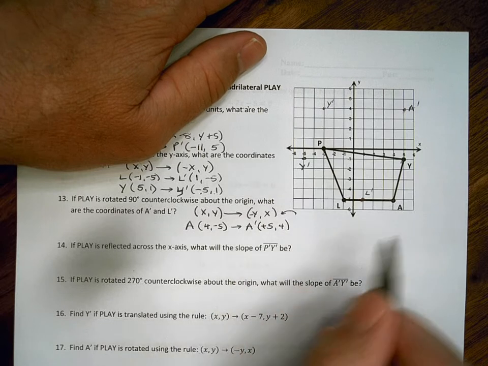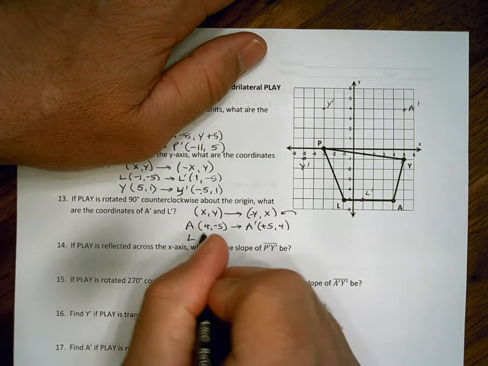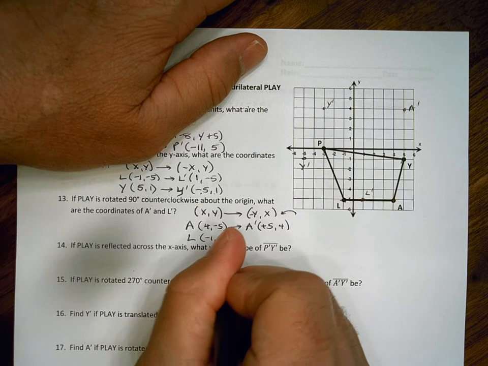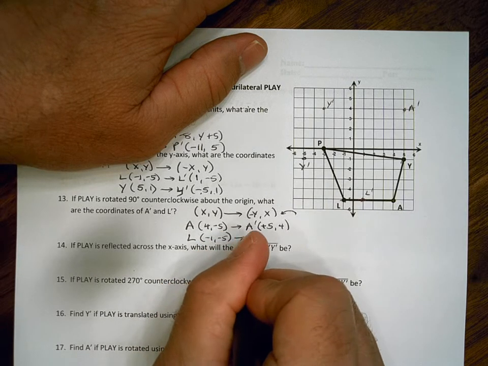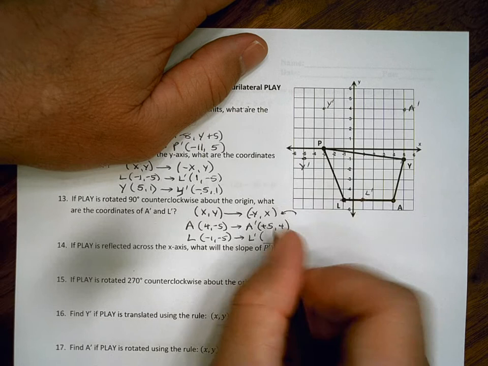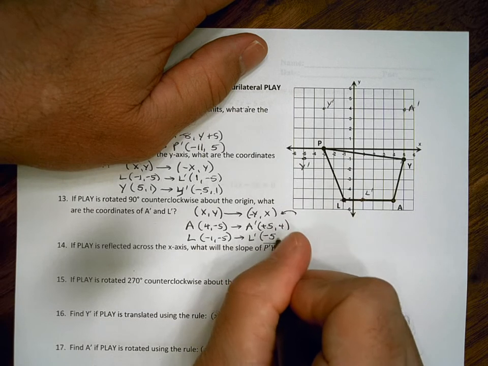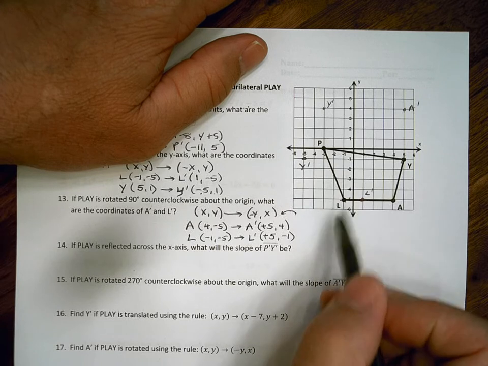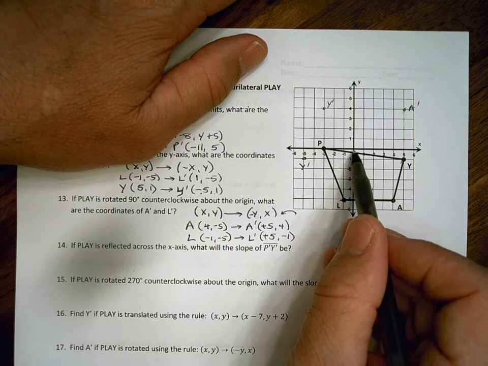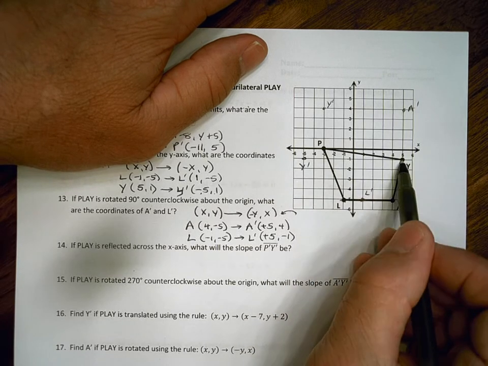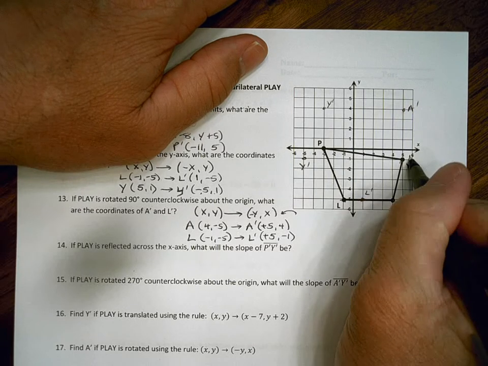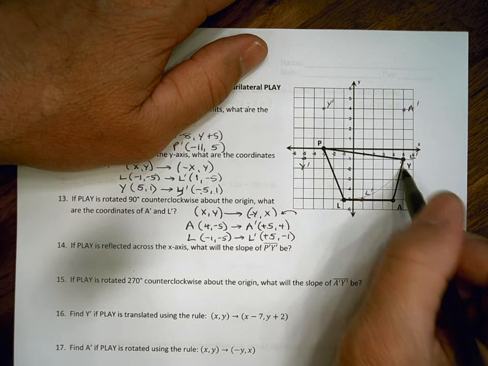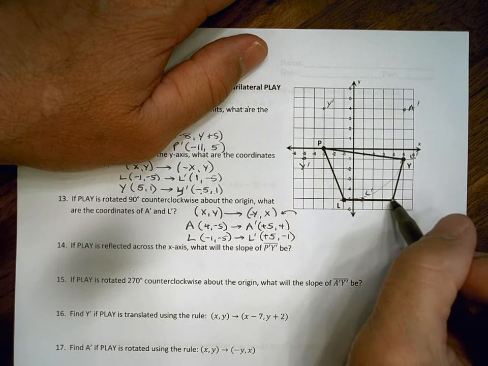Okay, now we need to do L. So L is currently at -1, -5. So L prime will be, we switch our x and our y, and our new x becomes the opposite. So it should be at 5, -1. So L prime would end up right here. Okay, and it rotates 90 degrees, and A would rotate 90 degrees.